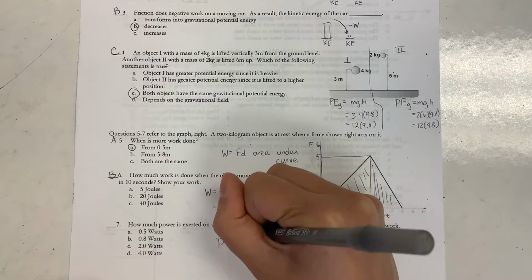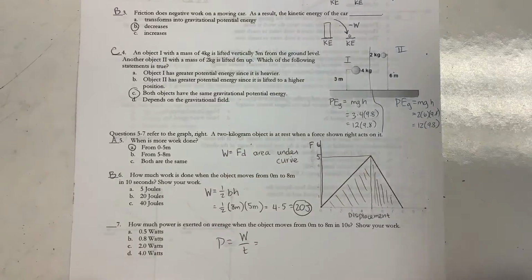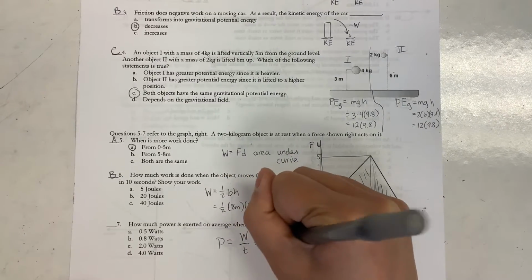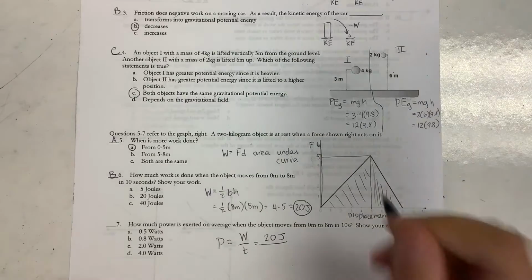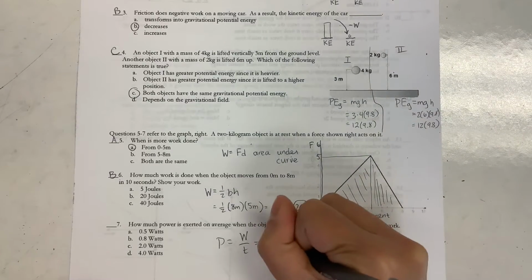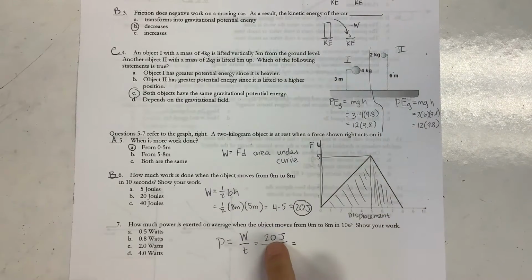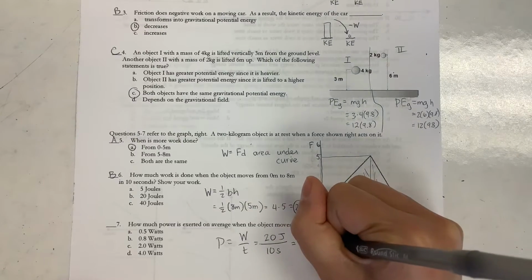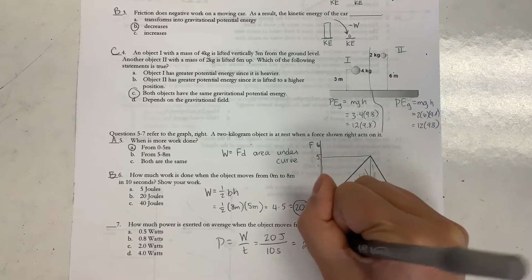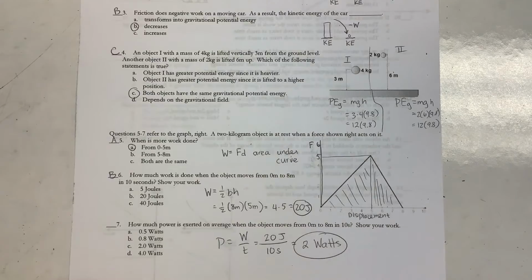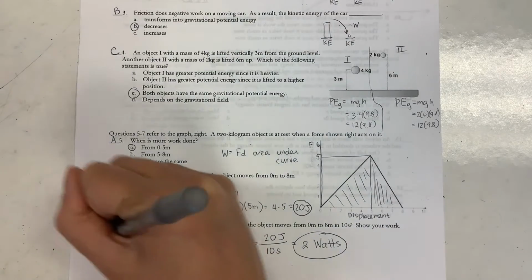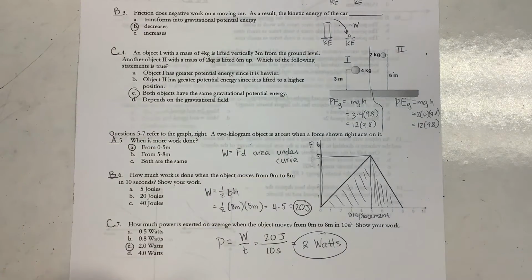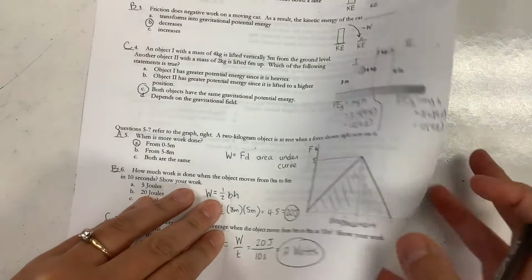Power is work divided out by the time. The work is 20. The time is 10 seconds. So it's 20 divided by 10, that's 2 watts. Watts are joules per second. So 7 is C, 2 watts.